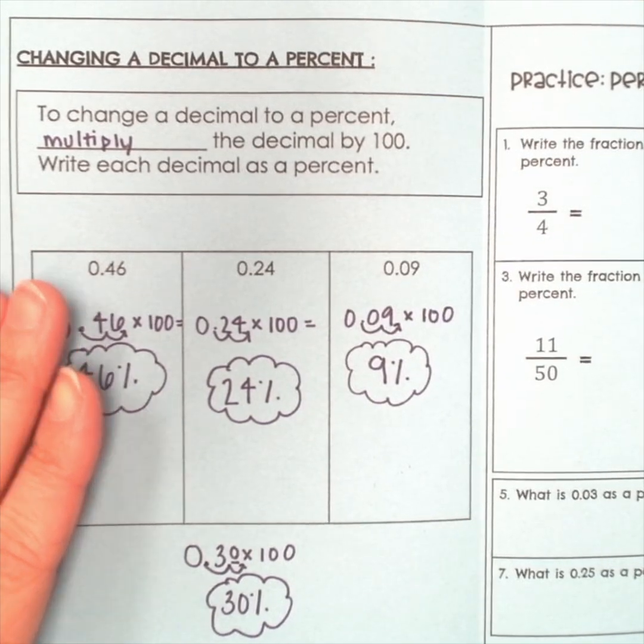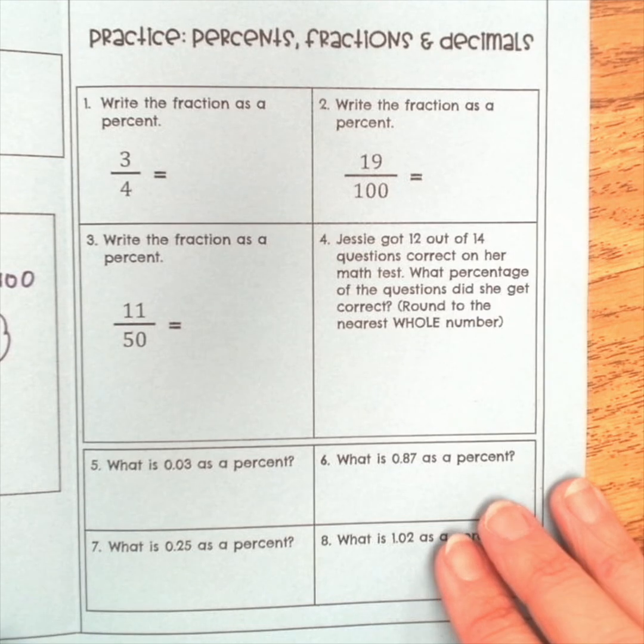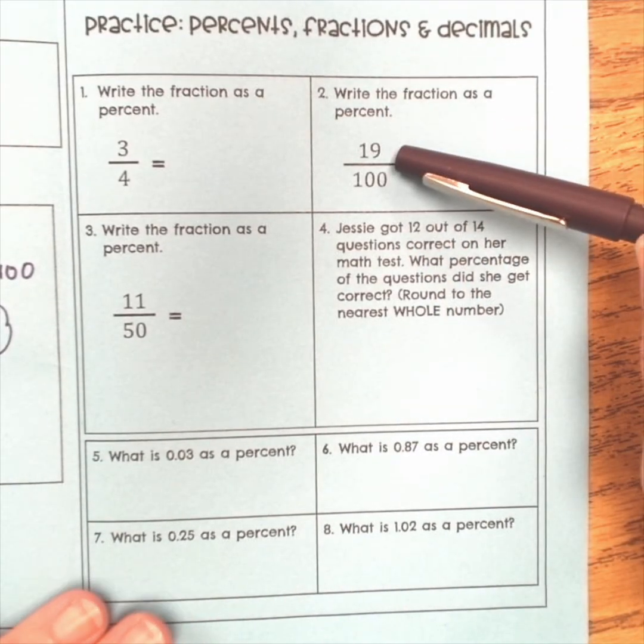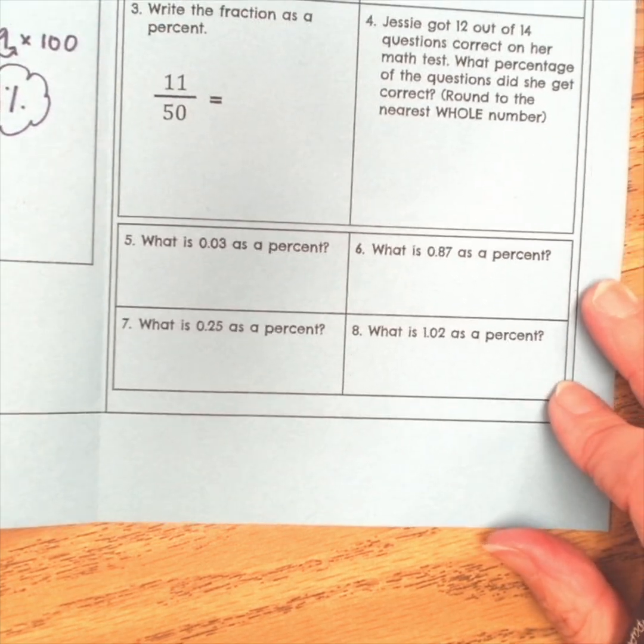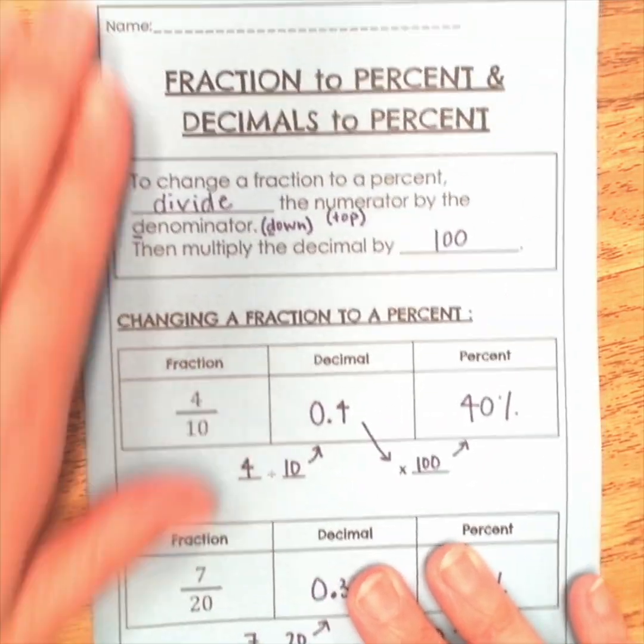All right, 6th grade, so now you're going to go ahead and practice. We're changing some fractions into percents, and then we also have some decimals down here that we're turning into percents. So look back at your notes to help you and let us know if you have any questions.